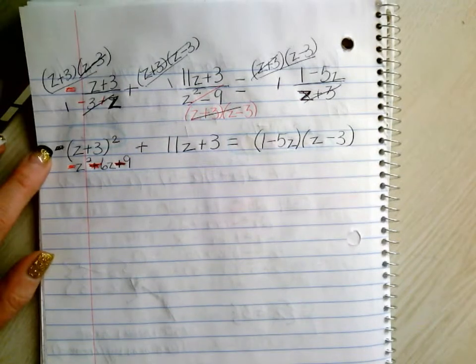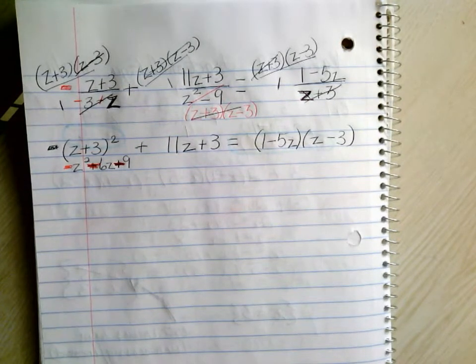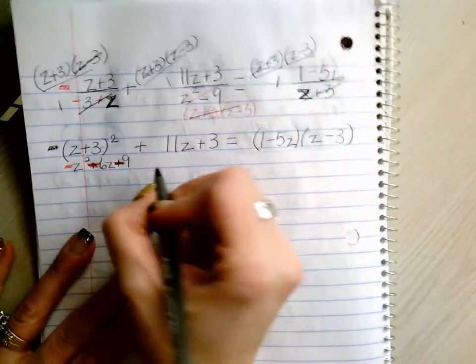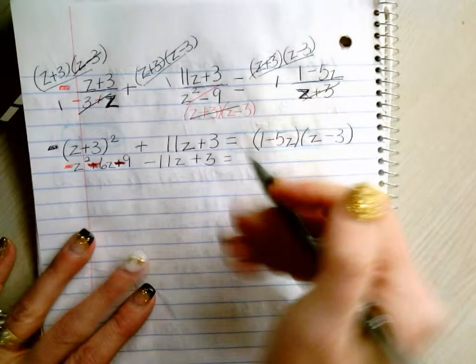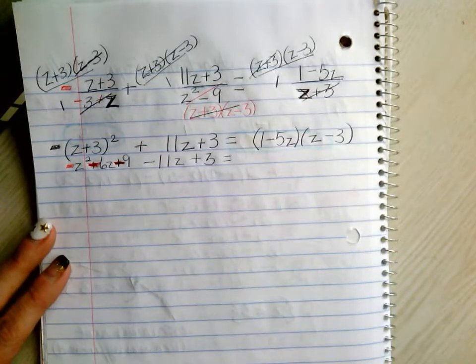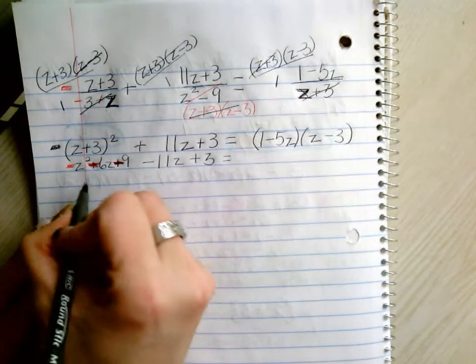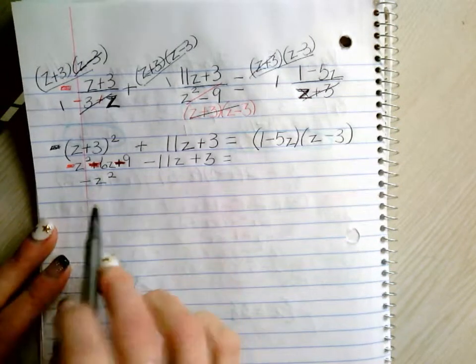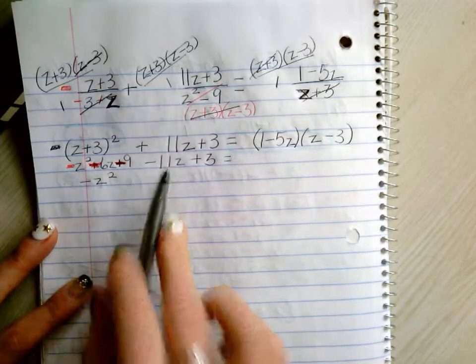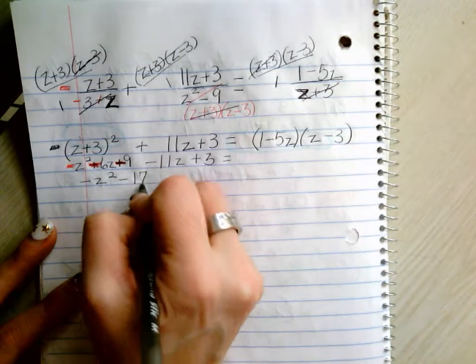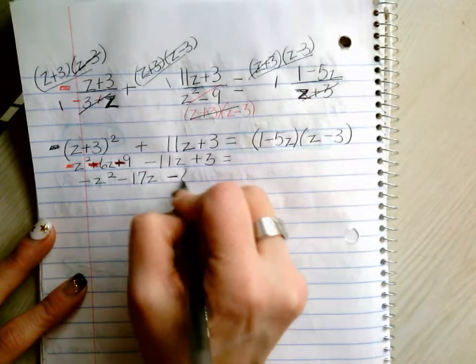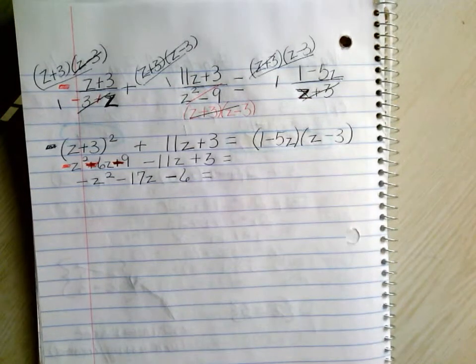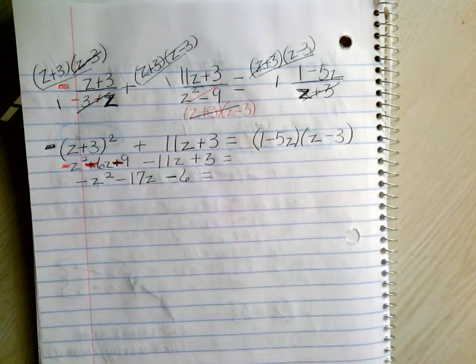Okay, so now we've accommodated that negative that we threw into the mix, and we can keep going, plus 11z plus 3. Okay, I'll simplify that other side in a minute. So, negative z squared, negative 6 minus 11, negative 17z, negative 9 plus 3, negative 6. Okay, that's the simplified version of all that.